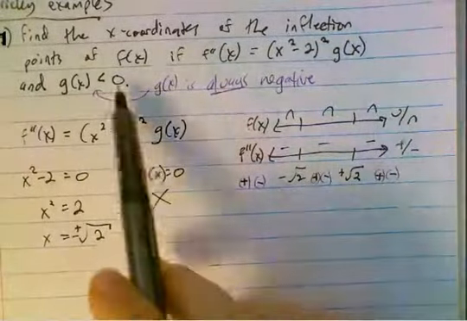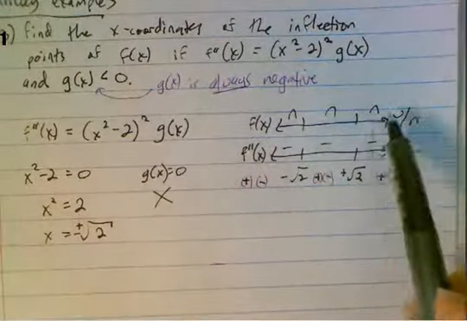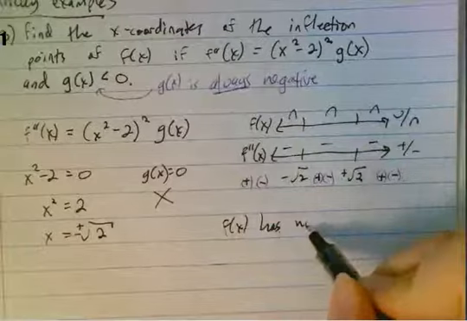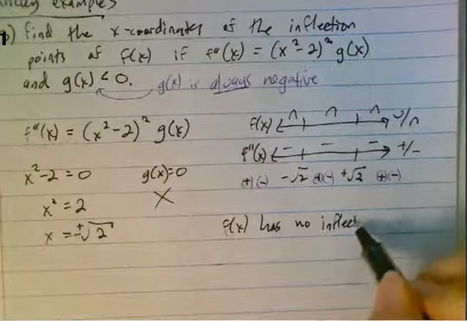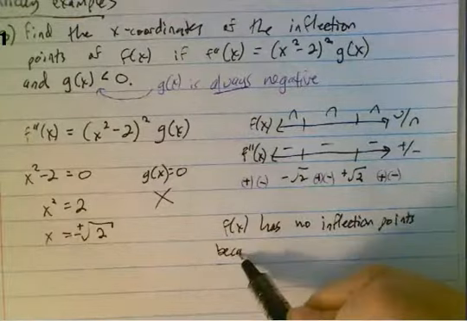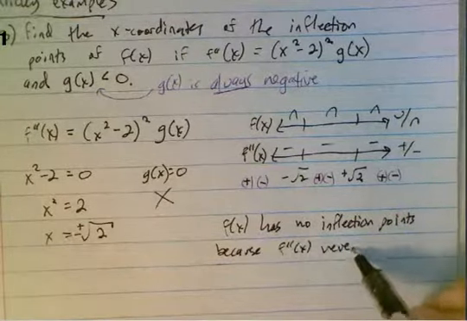So this is actually a trick question. This never changes concavity, this f of x. So f of x has no inflection points, because f double prime of x never changes sign.